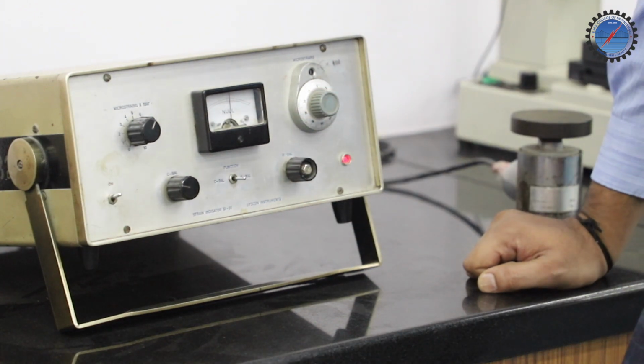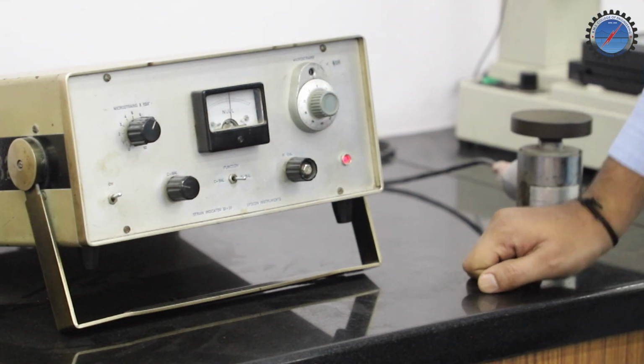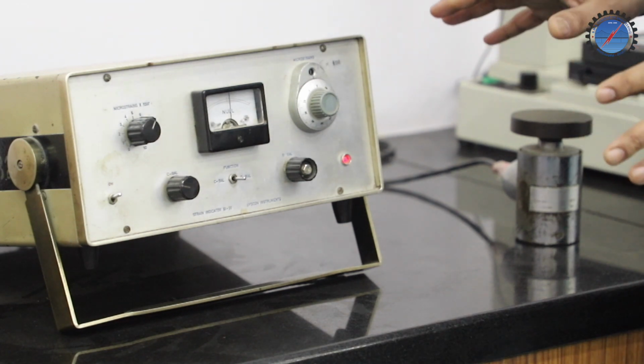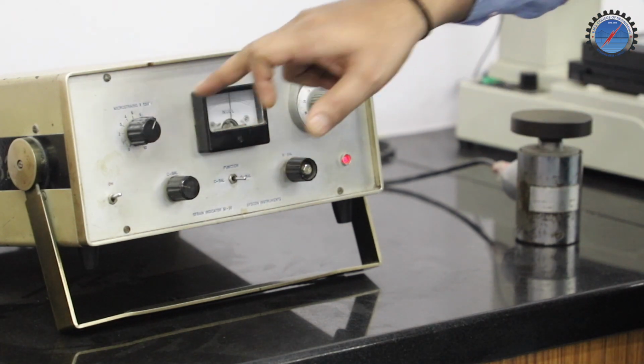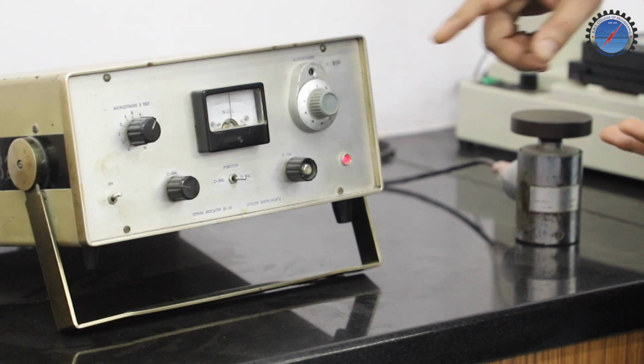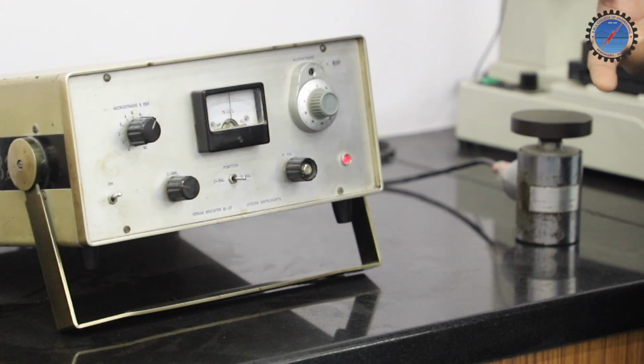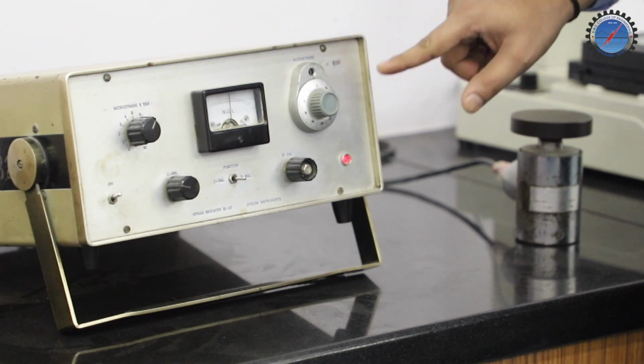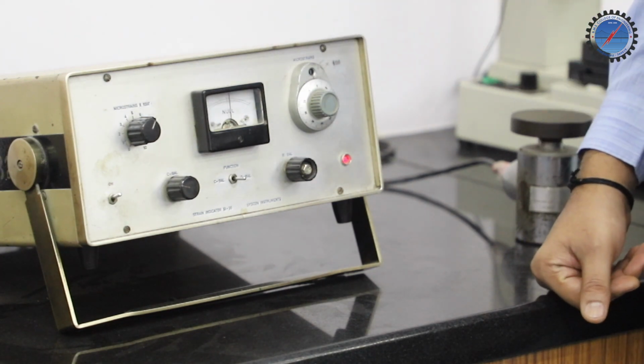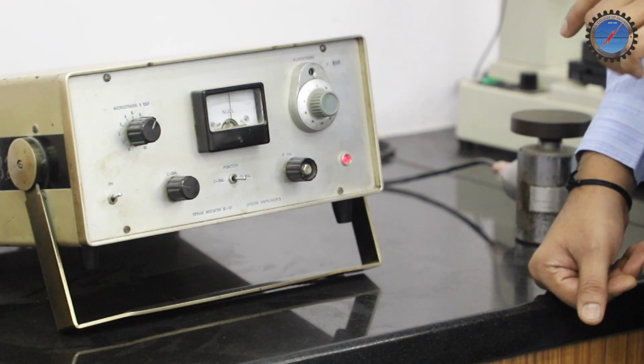So here is how to write the tabular column. What all are the readings we are going to take here? First, you can write the initial reading. The initial reading I already kept. Here it is 6 into 1000, 6000, 1 into 100 is 100. So 6100 is the reading. The real value of the system is your final reading minus the initial reading, which gives you the strain induced in the system.